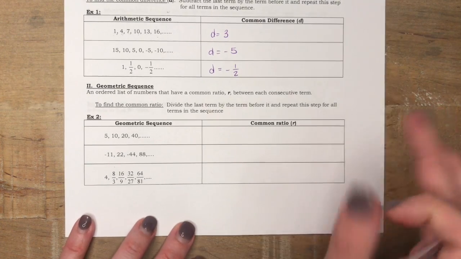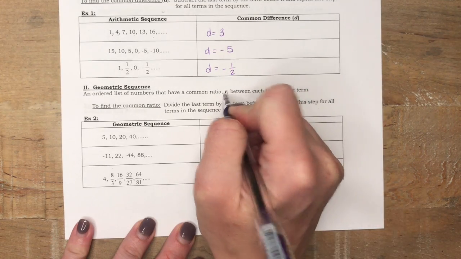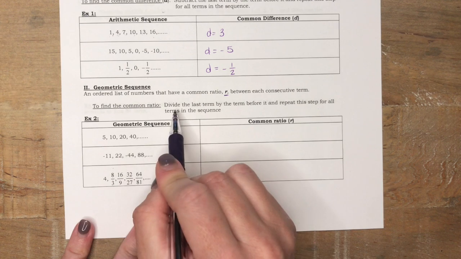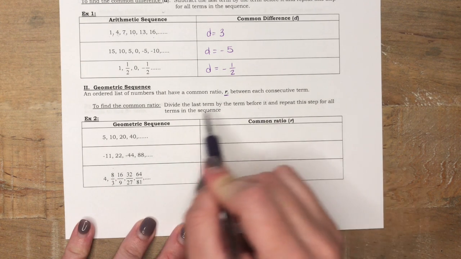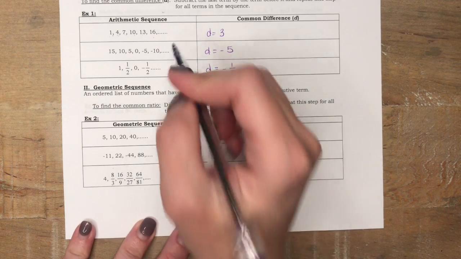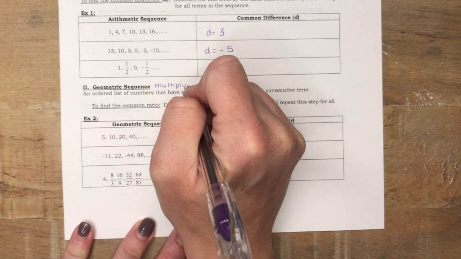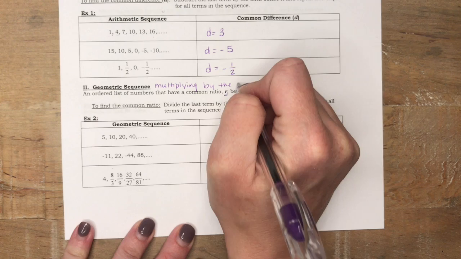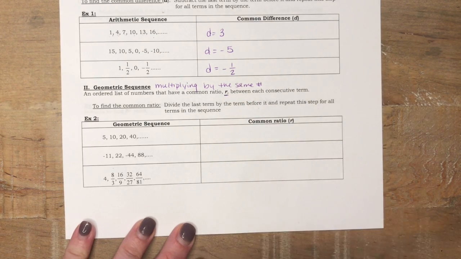So let's see. A geometric sequence is an ordered list of numbers that have a common ratio R between each consecutive term. To find the common ratio, divide the last term by the term before it and repeat the step for all terms. So again, it's really when you're multiplying by the same number. And again, it can't be multiplied by 2, then multiplied by 3, then multiplied by 4. It has to be the same number that you're multiplying by.